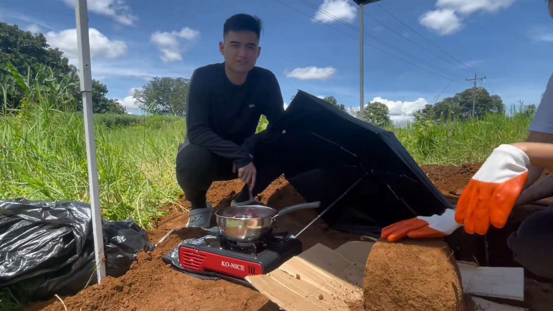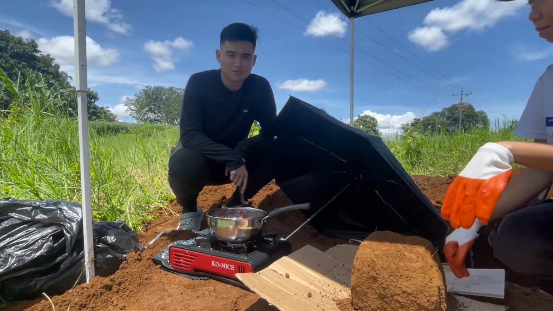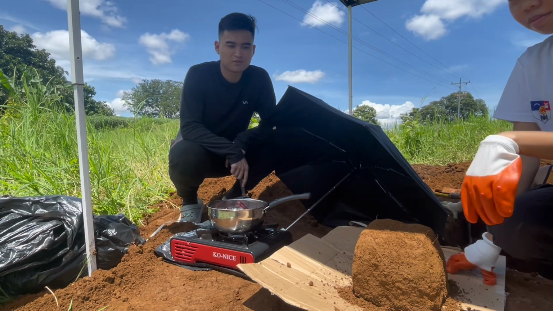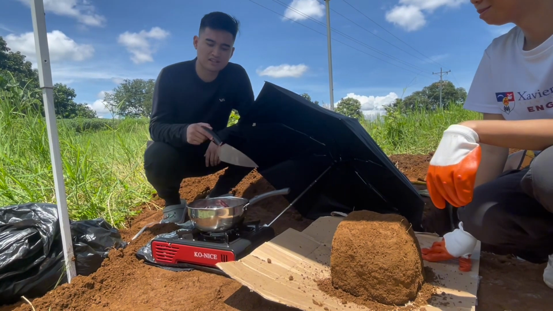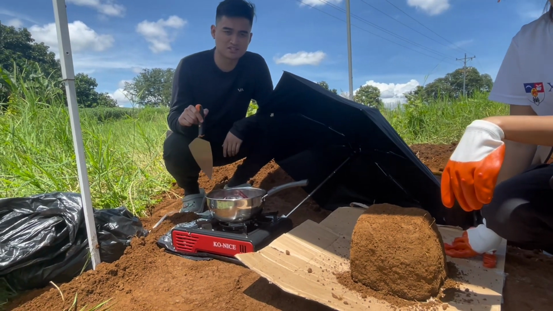After retrieving the soil samples, we cover them with paraffin wax in order to maintain their properties. We melted the paraffin wax using the butane stove.